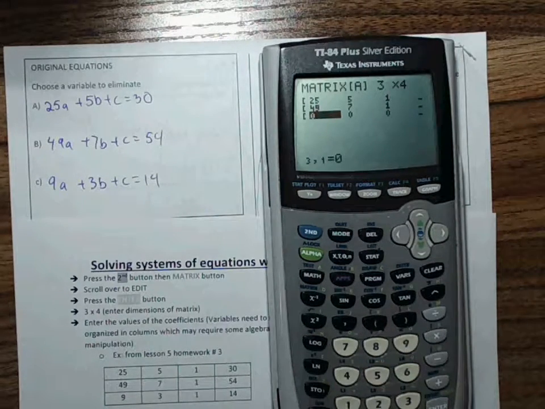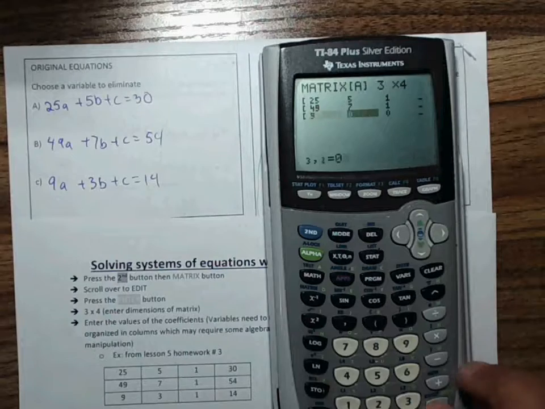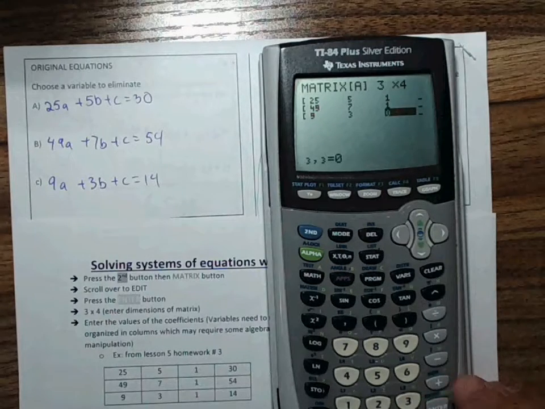And then the last row, remember, rows are left to right, columns are up and down. First coefficient is 9. Second coefficient is 3. Third coefficient is 1, and the last number is 14. Once you enter them all, we need to go back to the home screen.